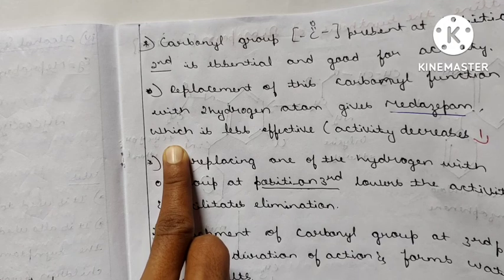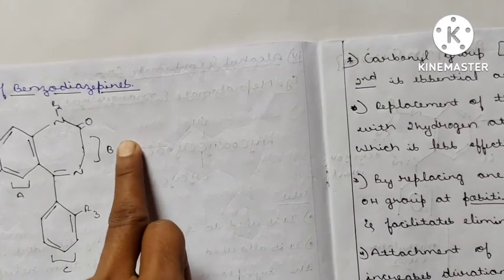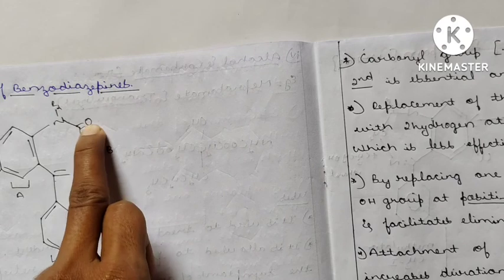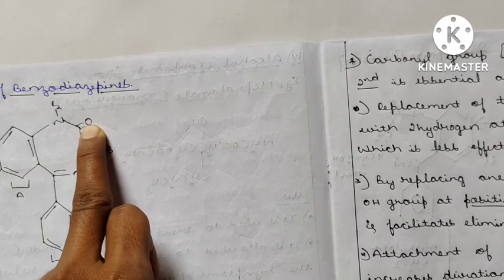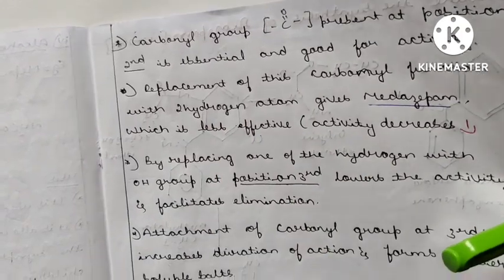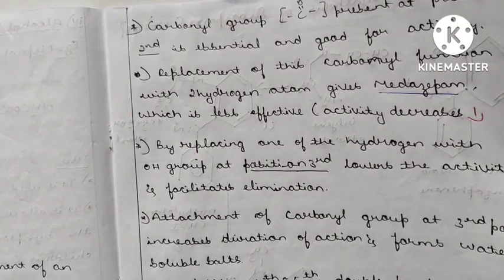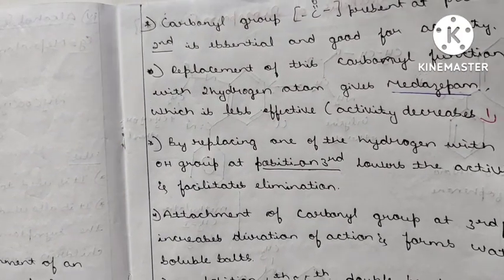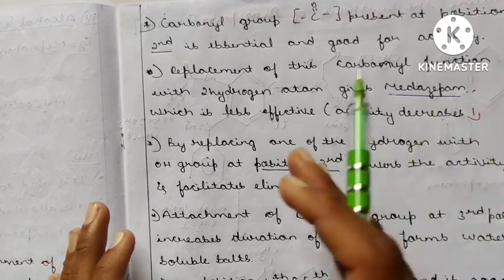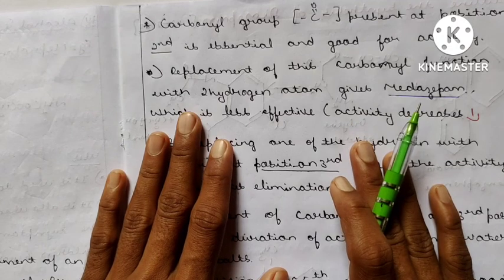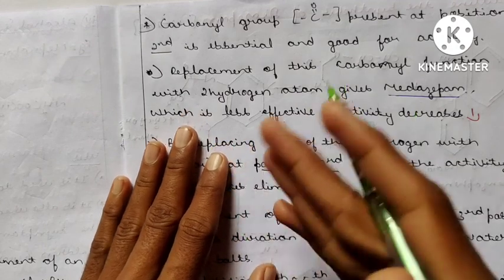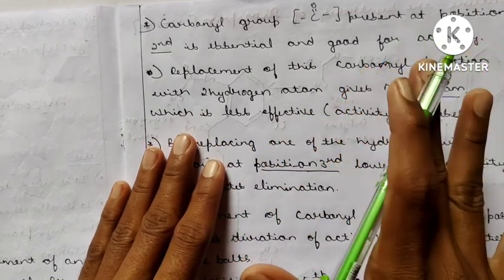Here, if you replace the carbonyl group and add hydrogen, H, then also the potent action of the drug decreases. For example, you will get medazepam. Medazepam is less active than flurazepam. Very simple. In structure activity relationship, the very important concept you have to remember is what happens to the activity if we change the structure.